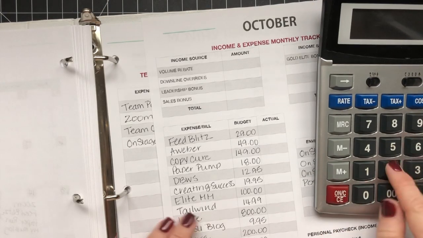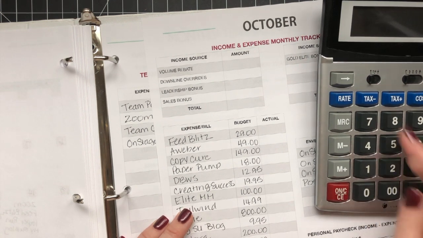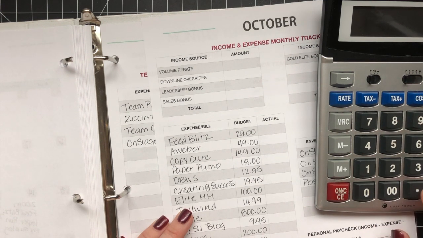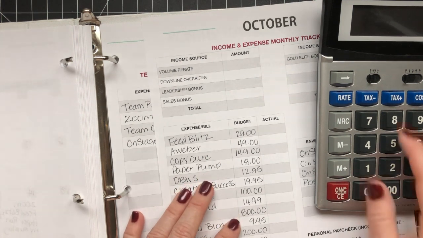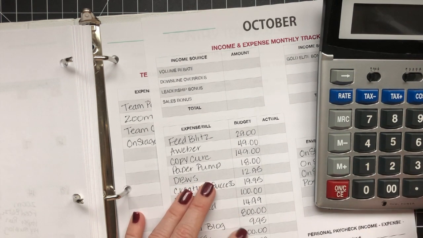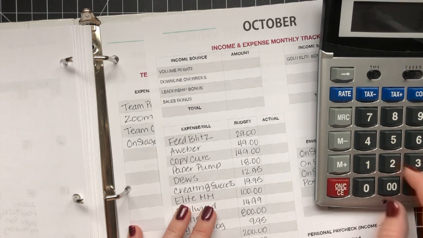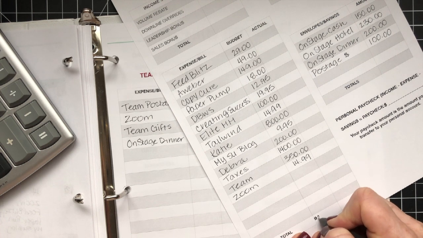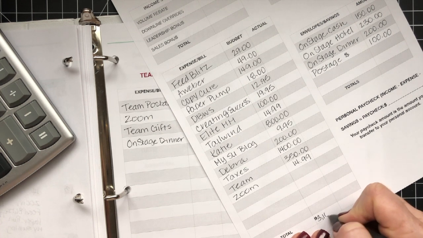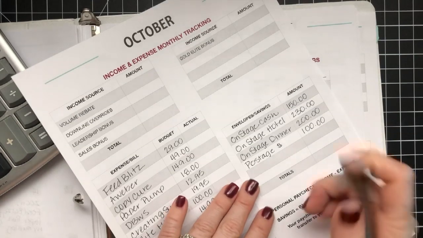And if you have any questions about anything that I'm doing or using, or how I set things up and how I charge things, please just let me know. Okay, so this total is $3,167.83.